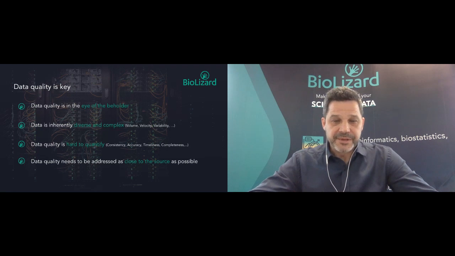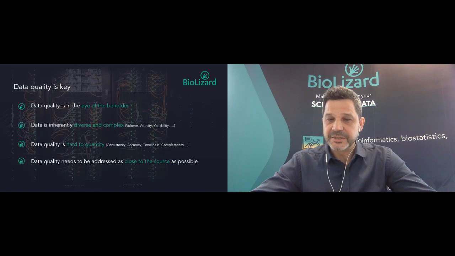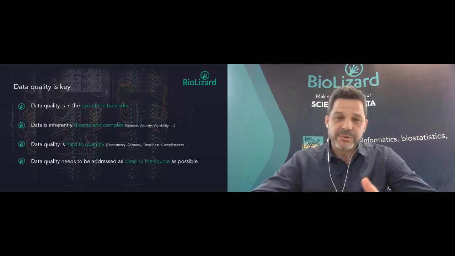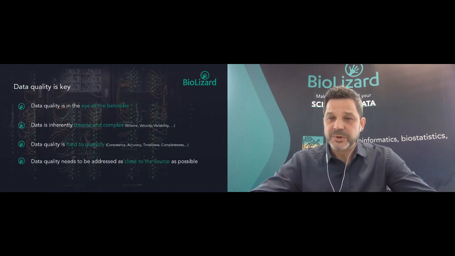And one other thing to take into account in data quality is that you need to address it as close as possible to the source. I think many data scientists and IT people will agree that we can solve certain quality issues by writing some automated scripts at the end of your process, but missing values, for example, missing attributes, those you will need to fix as close as possible to the source.